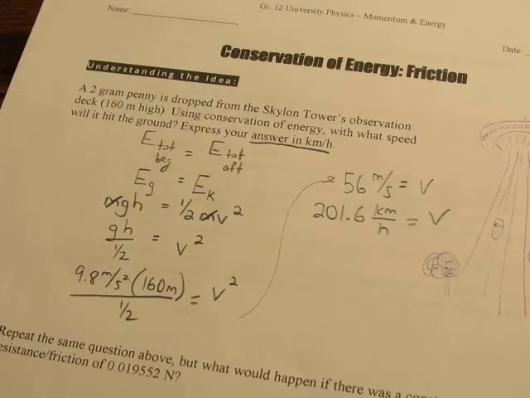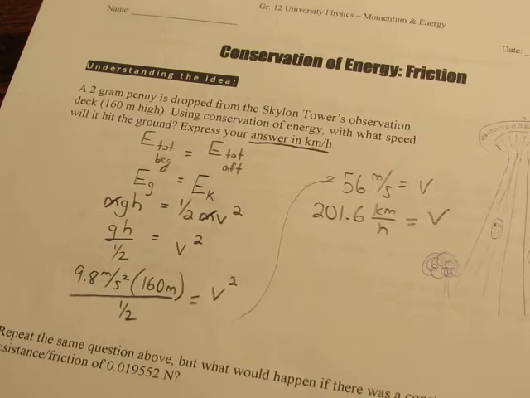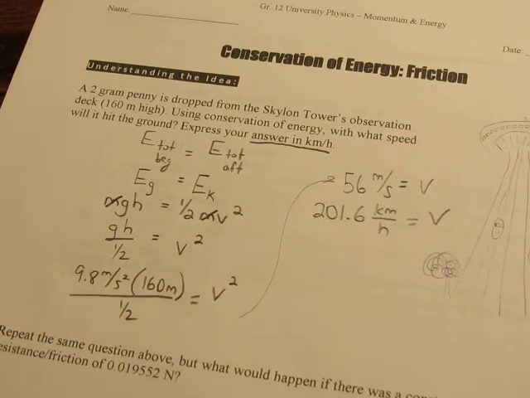You go up the Skyline Tower and drop a penny. It's not going to hit the ground at 202 kilometers an hour. That would kill somebody. Well, maybe not kill them, but it would certainly hurt. It would maybe crack their skull a little bit. This is the old adage about if you drop a penny off the Skyline Tower, will it kill somebody? Or could you dent a car when the penny gets to the bottom because it's traveling so fast? Yeah, that probably would. But that's not what actually happens.